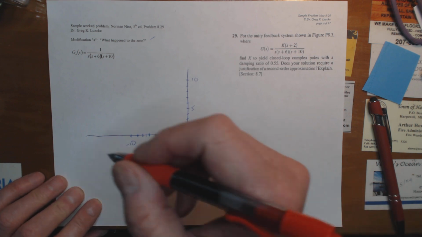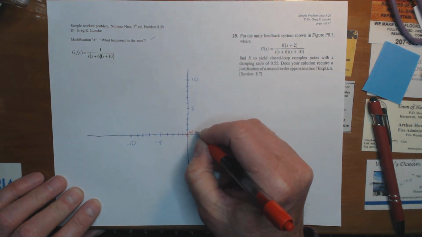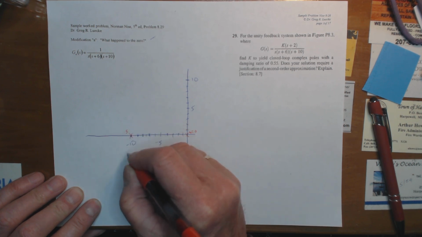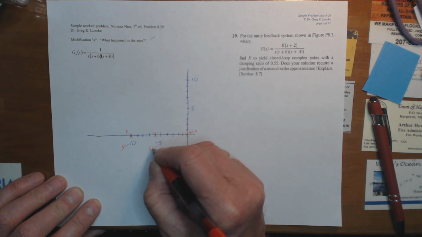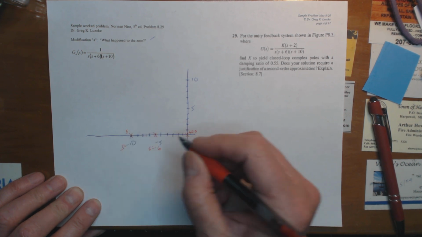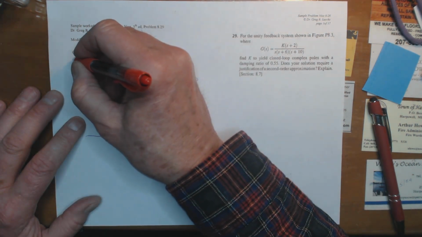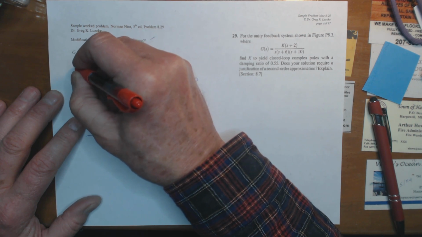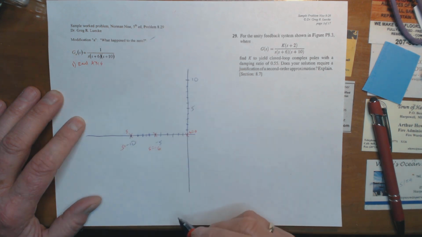So when we're doing root loci, what we know is they start at the open loop poles: s equals 0, s equals minus 10, and s equals minus 6. And so we need to put the open loop poles and zeros in. There are no finite zeros, so we have infinite zeros. And we're going to look at the real axis segments.